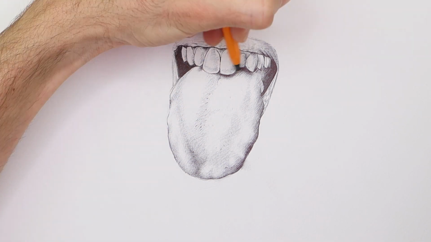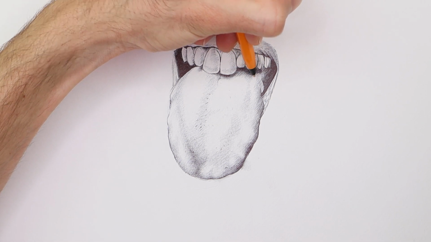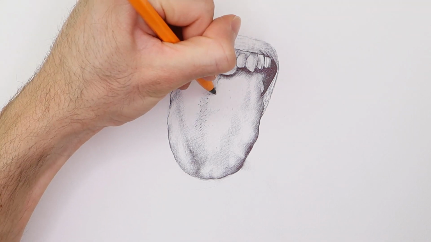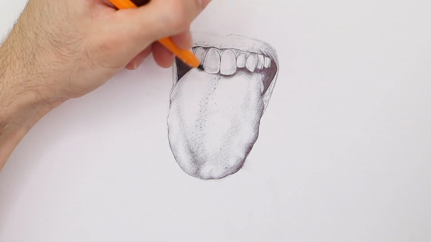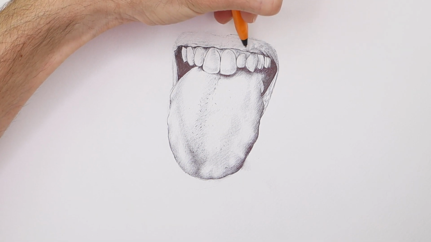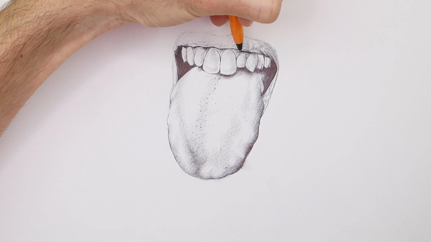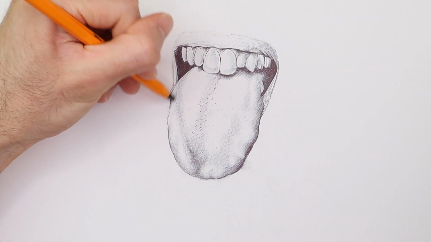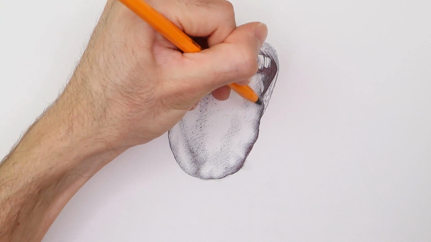We can start working in some textural detailing into the lips as well, and this is where we can start defining the texture of the lips with line work, with some shading marks to give it more of a realistic three-dimensional quality. But otherwise, that is it, guys. This is the general process to think through as we approach a tongue drawing.